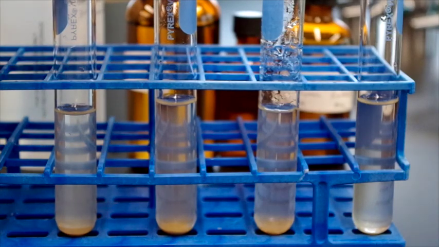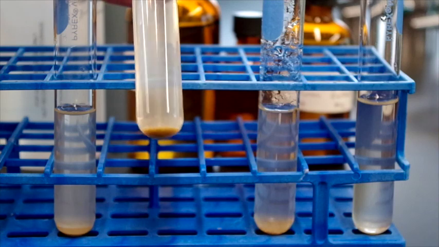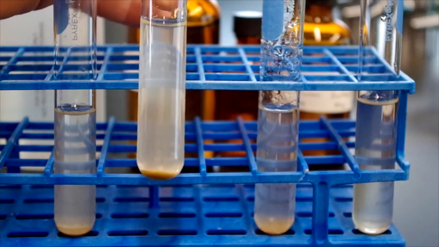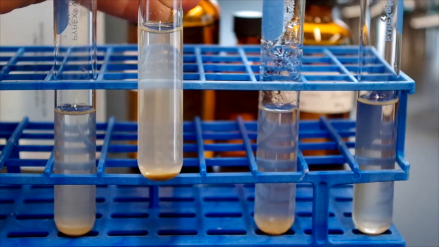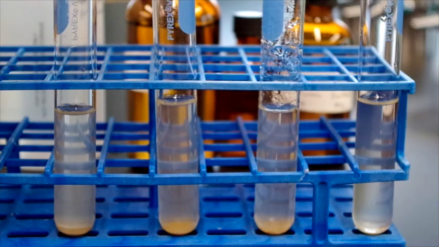The second one, we added sodium chloride solution, and you can see it basically looks the same as the water, so it doesn't appear that the sodium chloride has done much in terms of making this water any better to use.